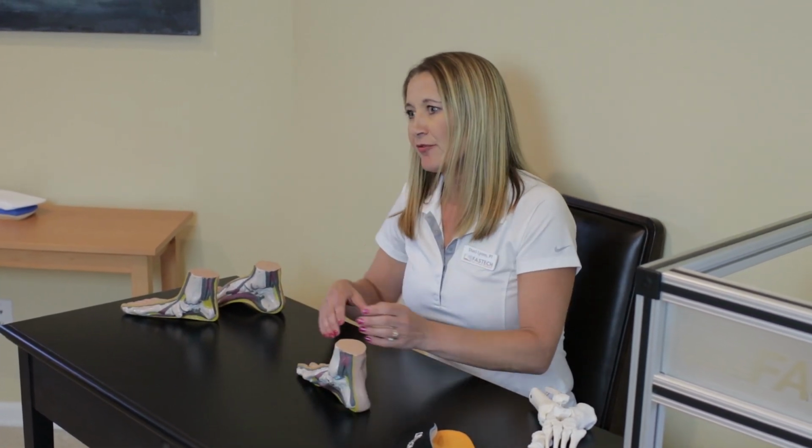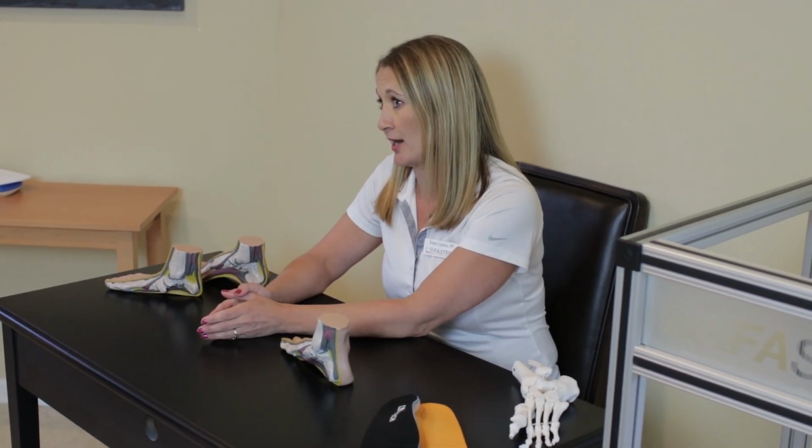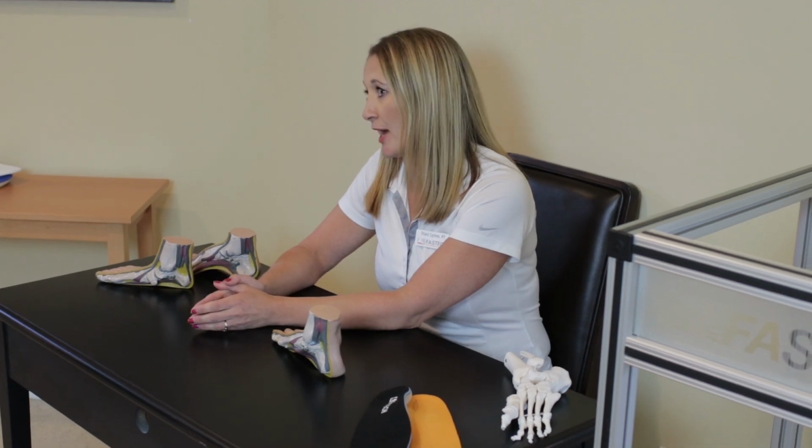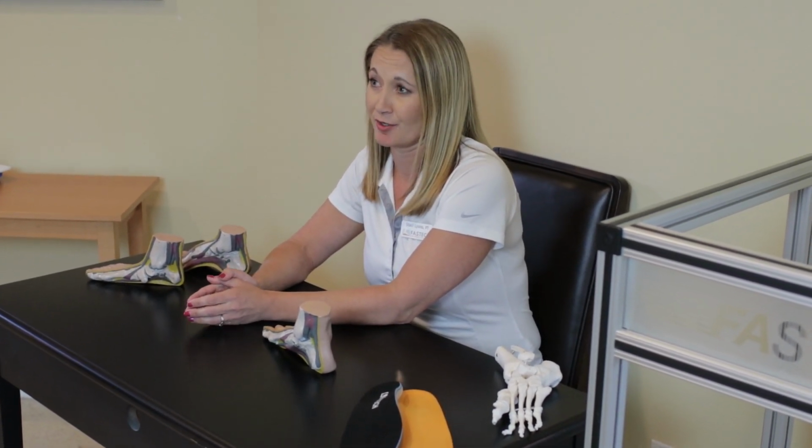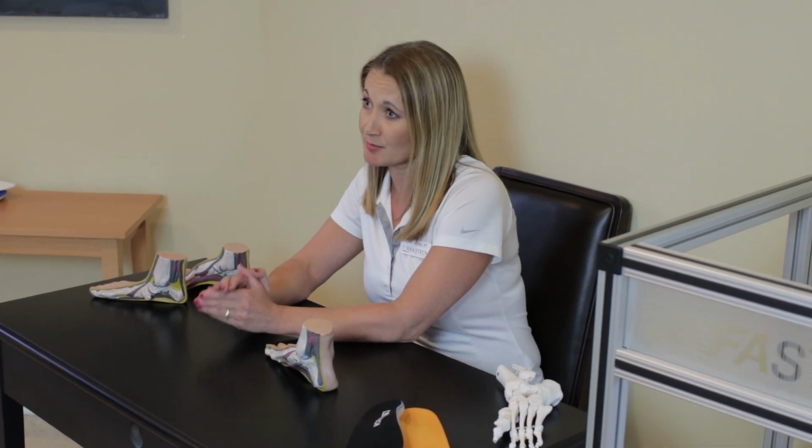So if we spend a few minutes talking about a patient that has a hypermobile or overpronating arch. This can happen for a variety of reasons. It can be a hypermobile joint. It can be that there is a dysfunction of the subtalar joint that creates a moment of pronation that happens too long or too quickly in the gait cycle.